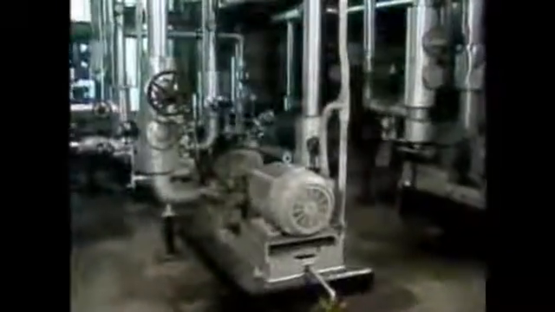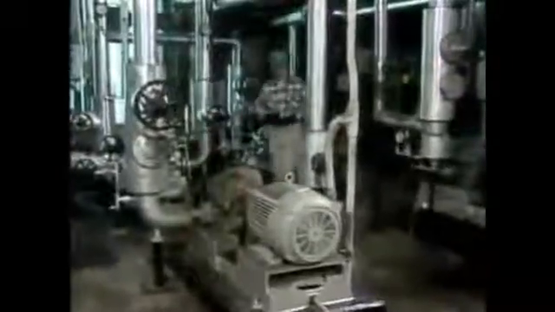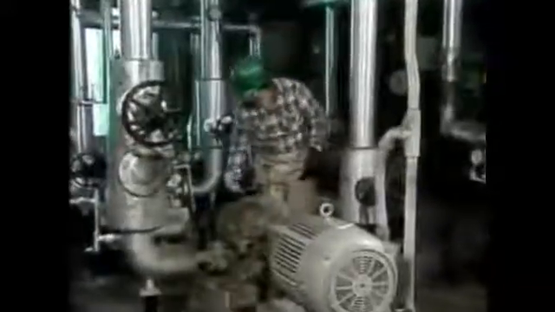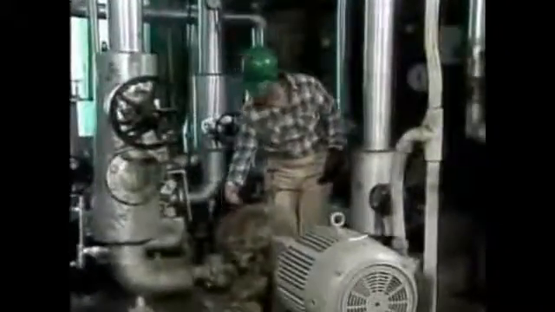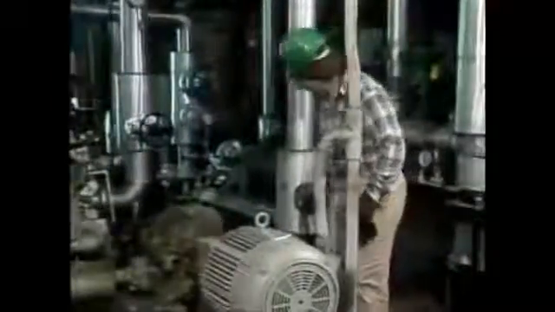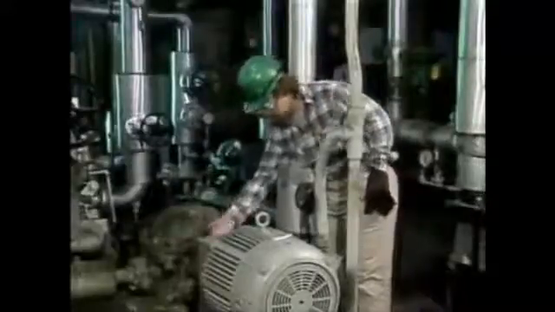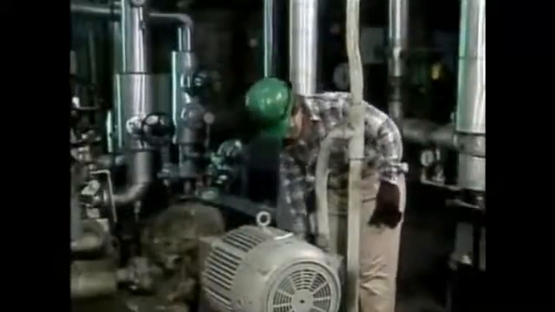As an operator, you're responsible for monitoring pumps in your facility. This involves making routine checks to make sure that they're operating normally and efficiently. Making these routine checks is a good way to help avoid costly and unnecessary shutdowns. With experience, you'll be able to tell right away when a pump is not working properly.